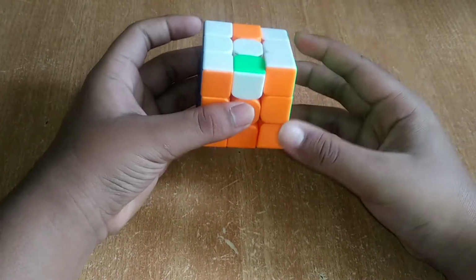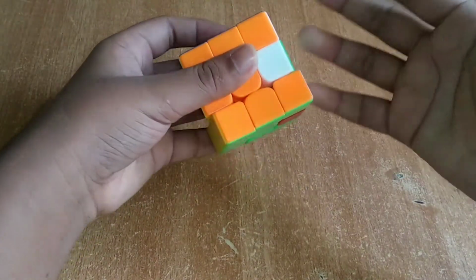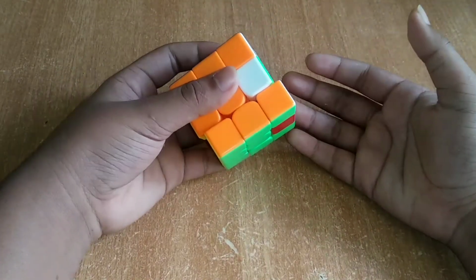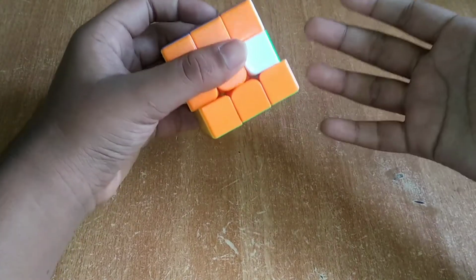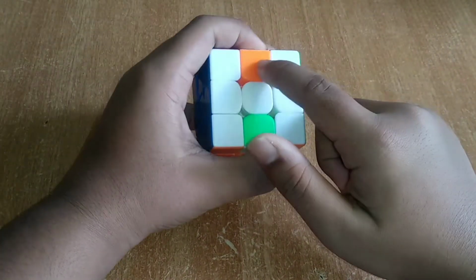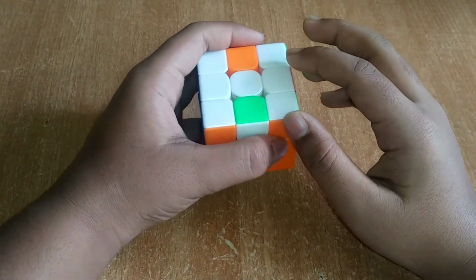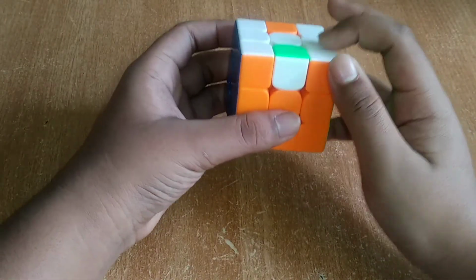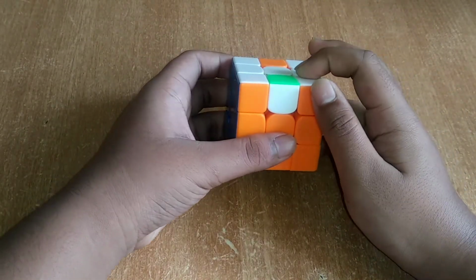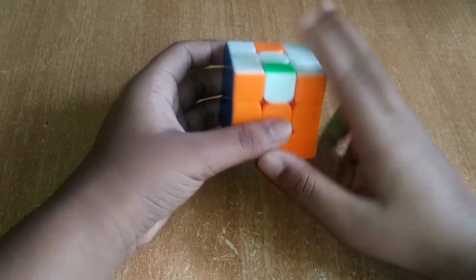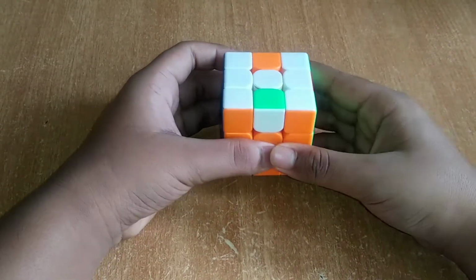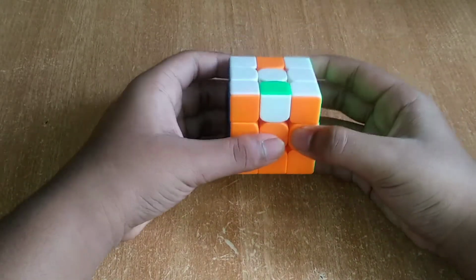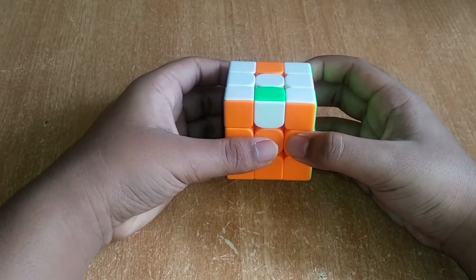So in this video I'm going to be going over some of the remaining OLL cases which were not in the last video. I taught all the dot cases. Now in this video I'm going to be going over the arrow and H cases, T cases, C shapes, and both of the fish shapes. So first of all I'm going to be going over the T cases. So yeah, let's start.